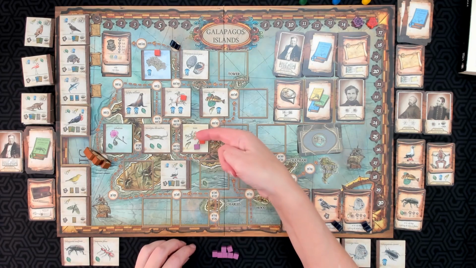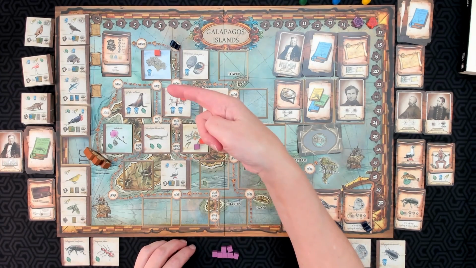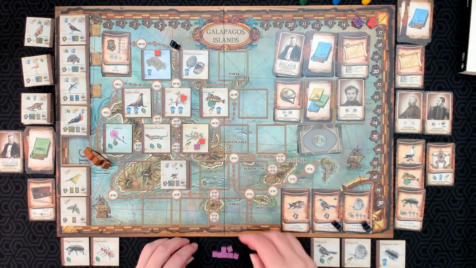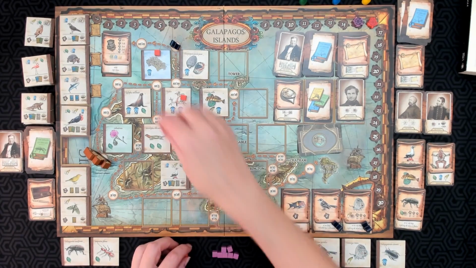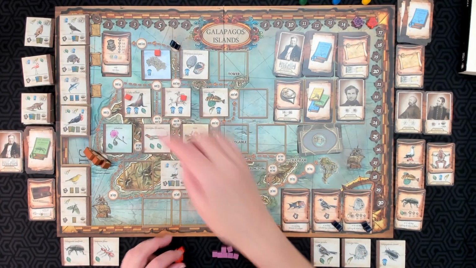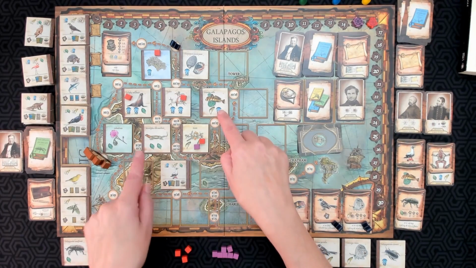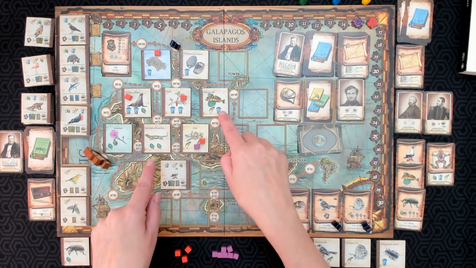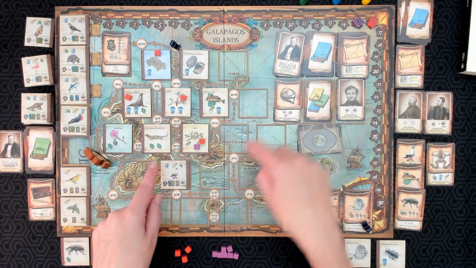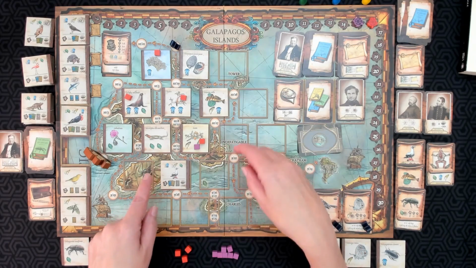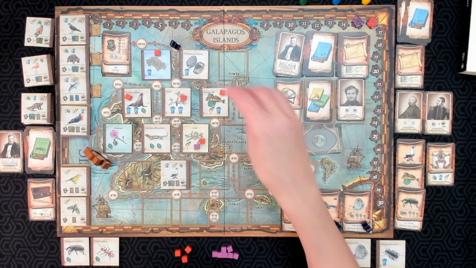So this has a priority of 0. These are negatives. So now he's going to go to the one that gives him the most resources. That's the seal. And the next most resources is either the fish or the lava lizard. But he'll go for the one that has the most empty squares around it. So he'll go for the fish.